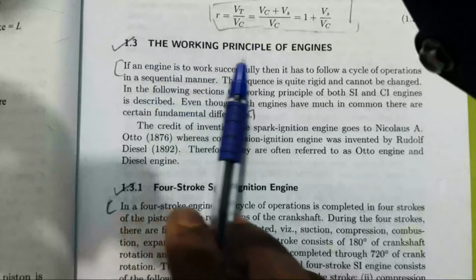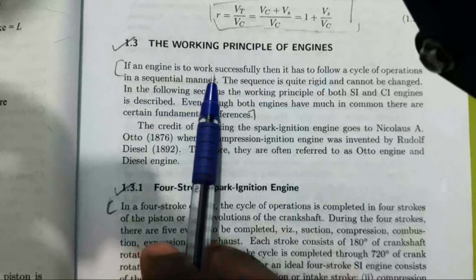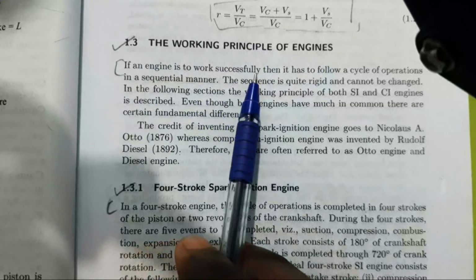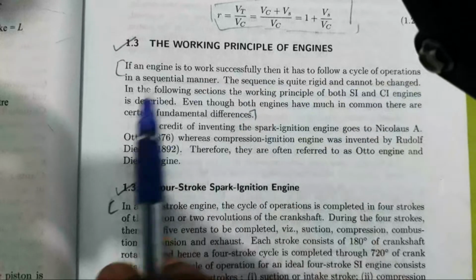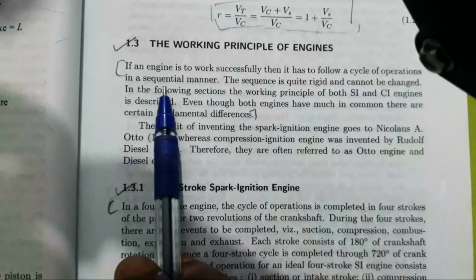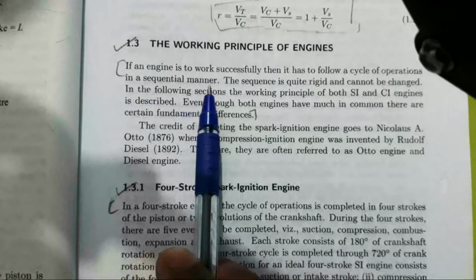The working principle of engines. If an engine is to work successfully, then it has to follow a cycle of operations in a sequential manner.